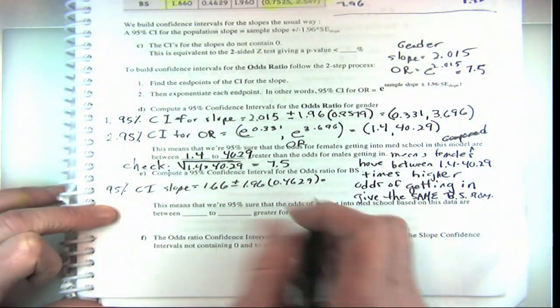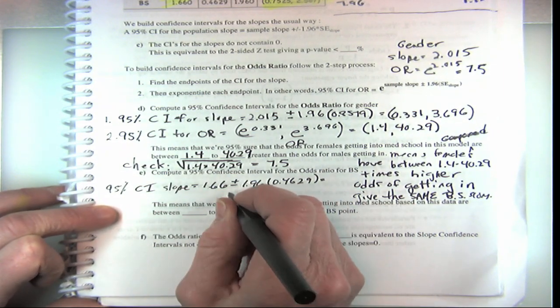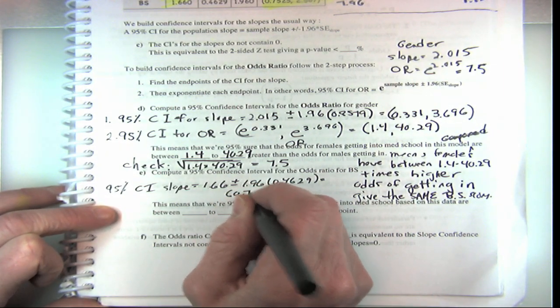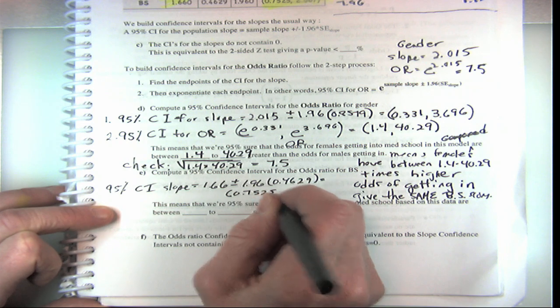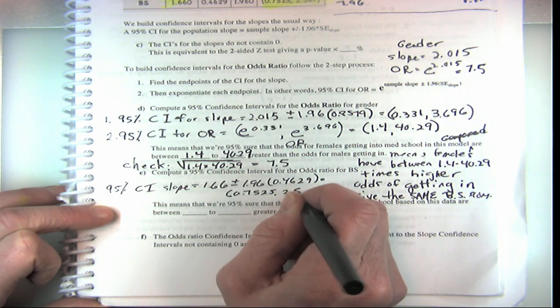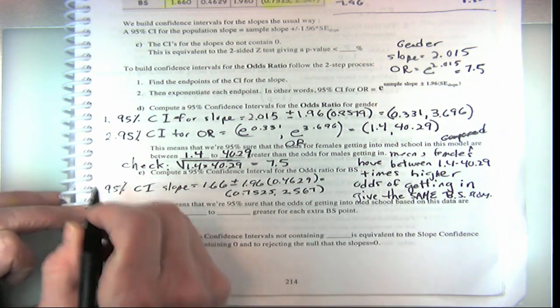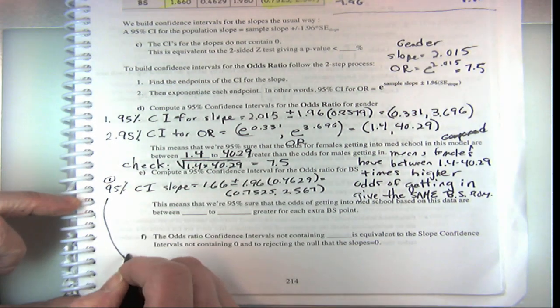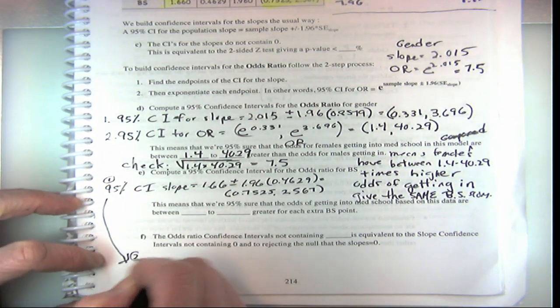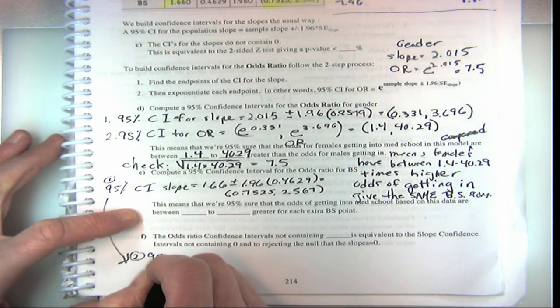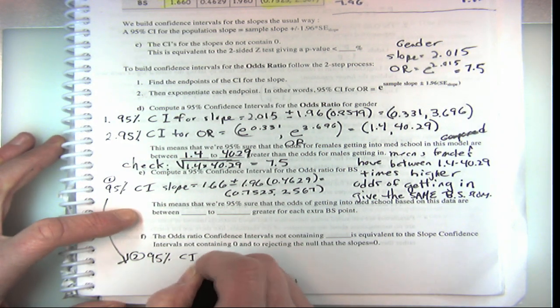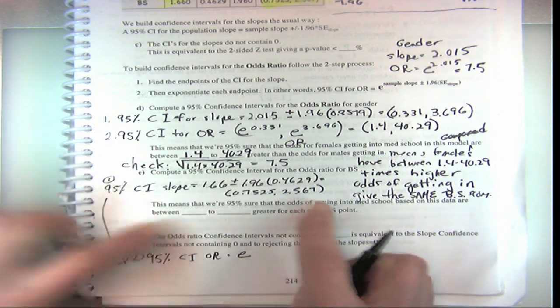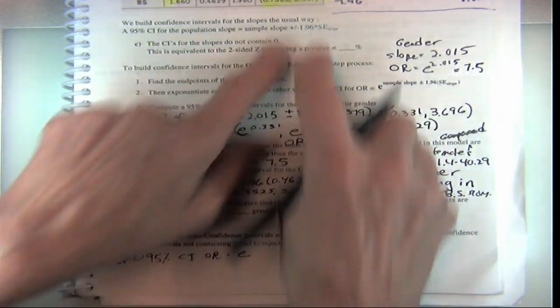Sorry, I'm doing it so long-winded. That's what we get. So we get that, which is 0.7525 to 2.567. That's our step 1. Then step 2, I'll do it down here. Step 2 is the 95% confidence interval for the odds ratio, and that's just raising these right here.